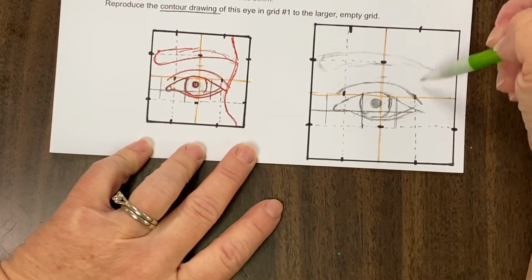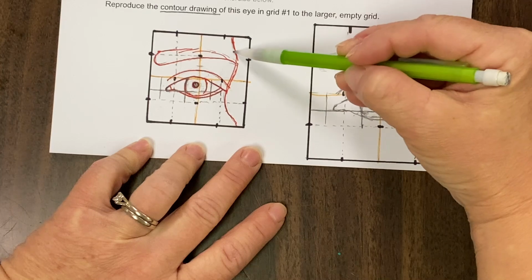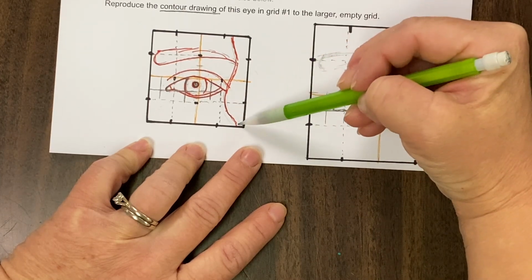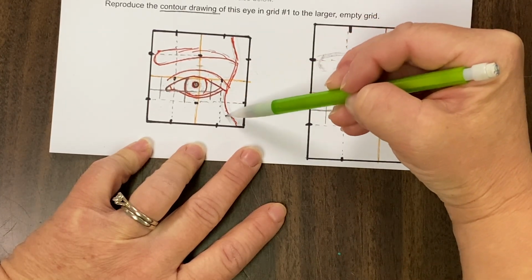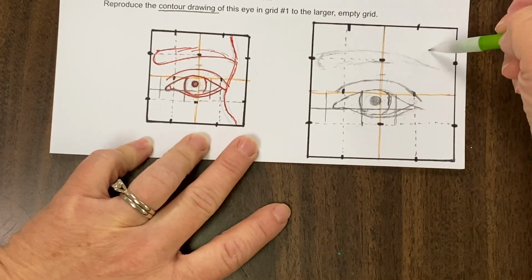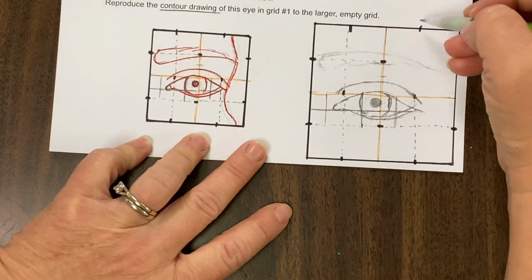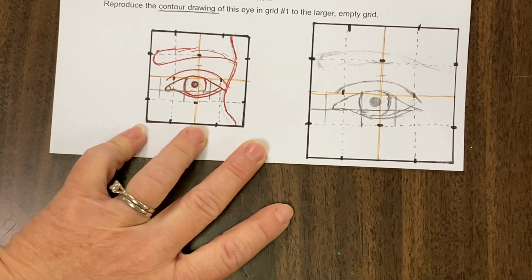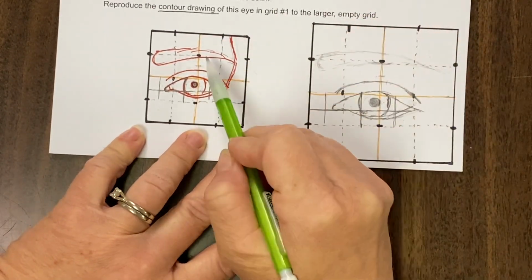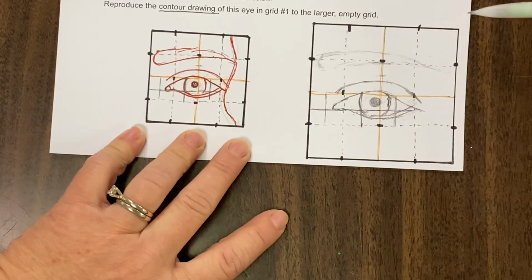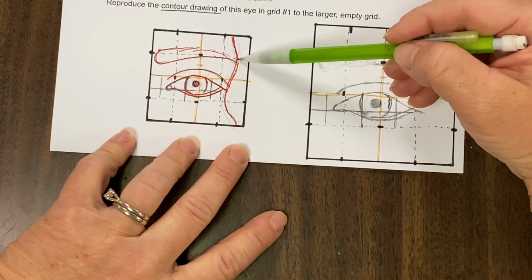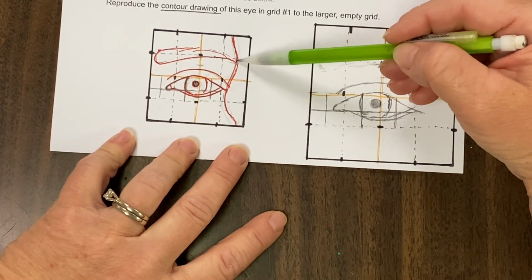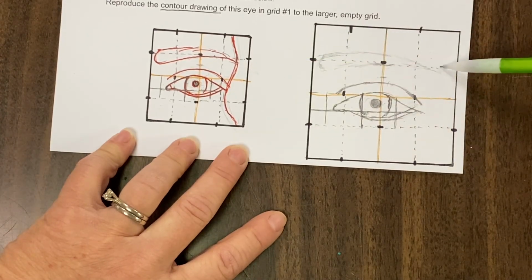Look up here at the screen. I want to place this line that's either the edge of a shadow or possibly hair that's falling down by the eye. So, just to be on the safe side, I'm going to go ahead and break this down again, just once. You have to do it in both places. So now I see that this red line comes across the dotted line halfway between there and there.